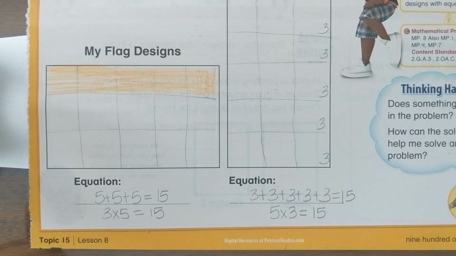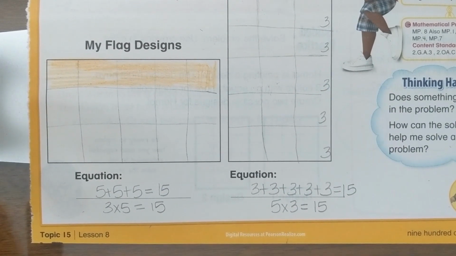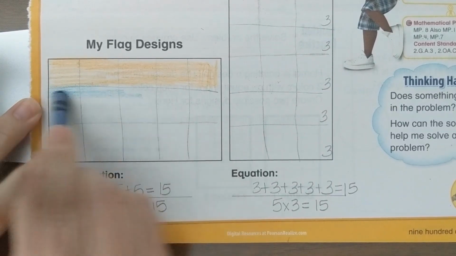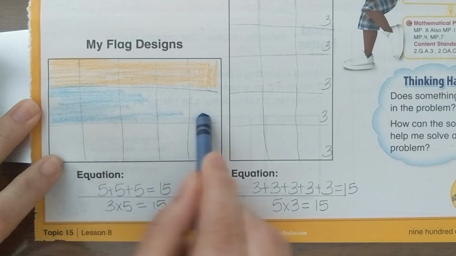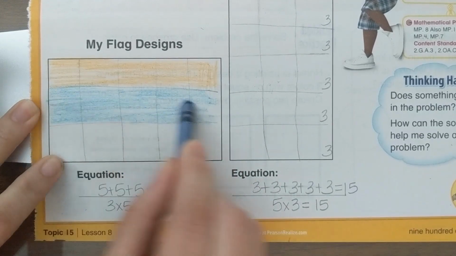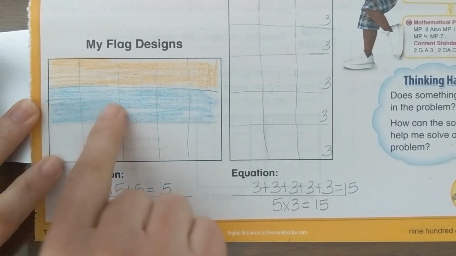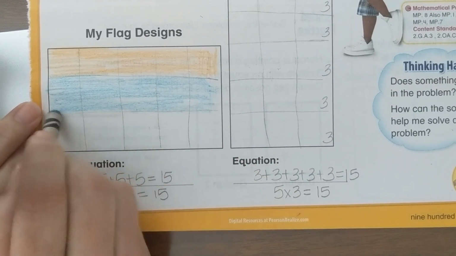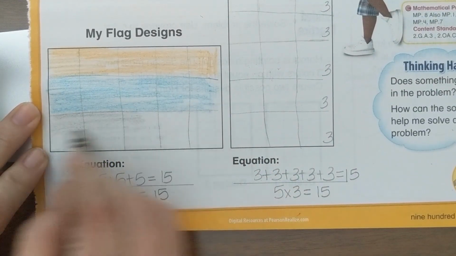And I'll do blue on the other. You can pick whatever colors you want on yours. Okay, I'm going lightly so I can still see my boxes. And I'll do, let's see. I'll pick a gray just because that's what I pulled out. Let's do gray.